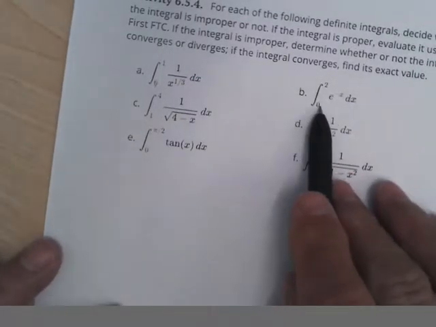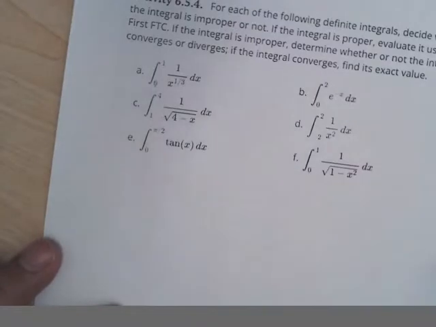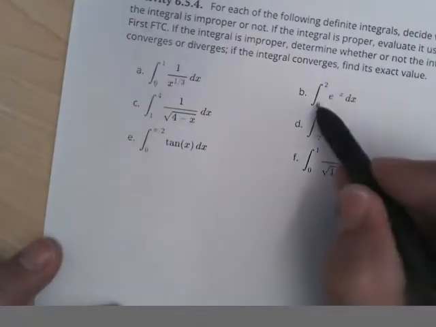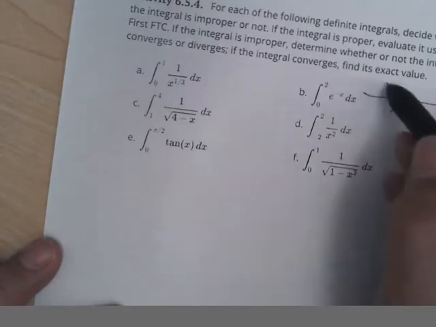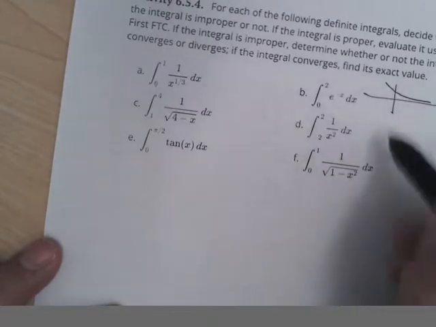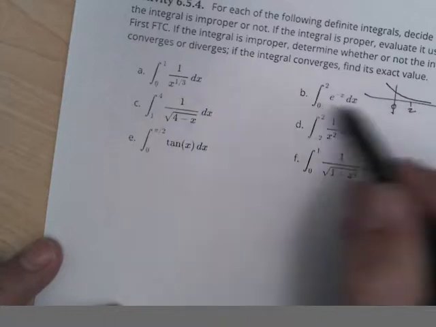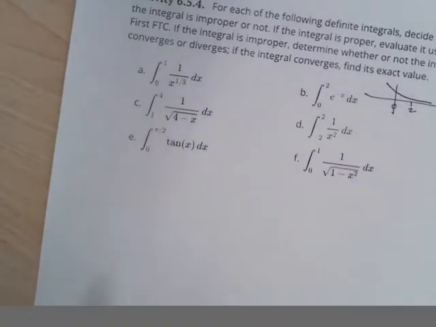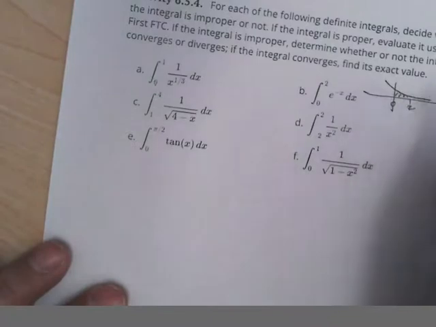Oh, we're going to 0 to 2, and there is e to the negative x, which looks like this, so there's no problem between 0 and 2. This is just going to be a normal integration. We don't have to do any limits. This one will converge. This is going to be a finite value.